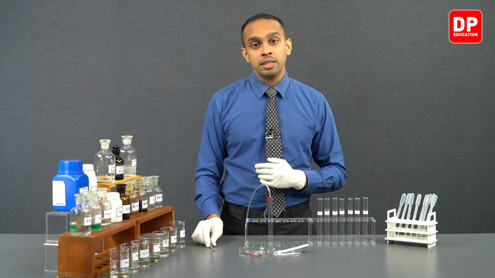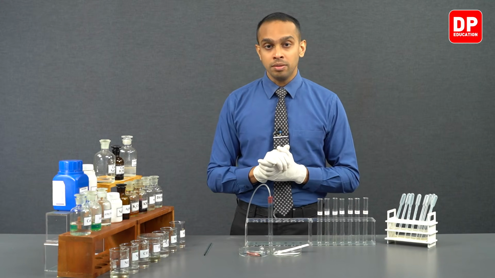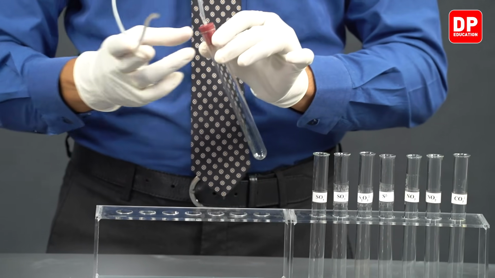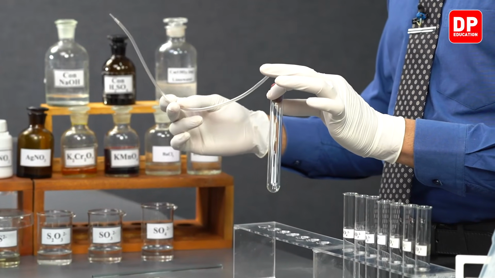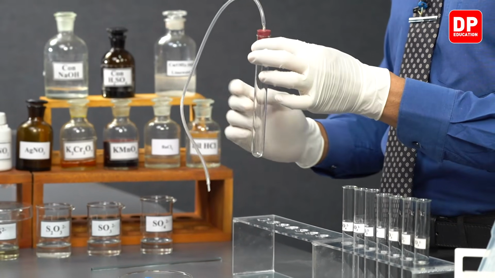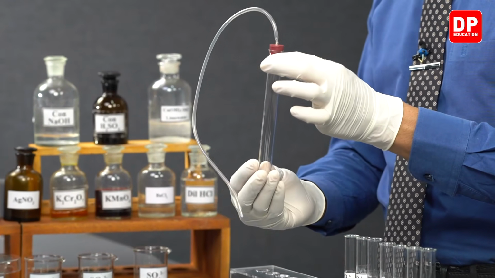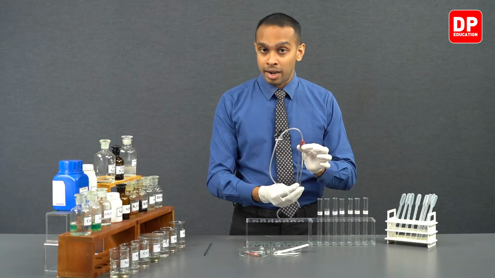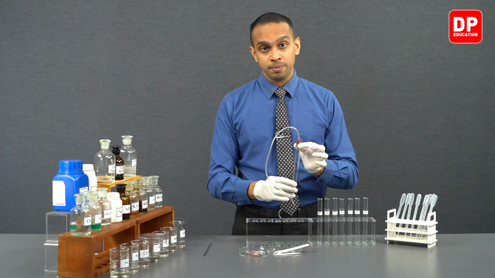Apart from these anions, we will be using different equipment as well. As you can see here, we have a test tube connected to a stopper, and the stopper is attached to a delivery tube. This setup is used to produce a gas. For example, if you take carbonate ion solutions and add some HCl to it, we'll be producing carbon dioxide.